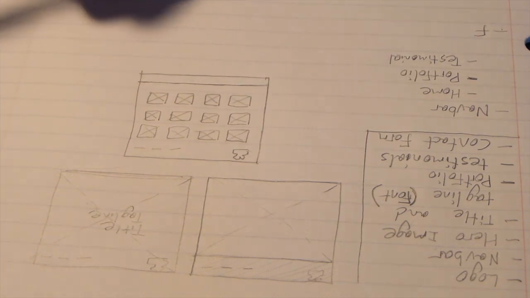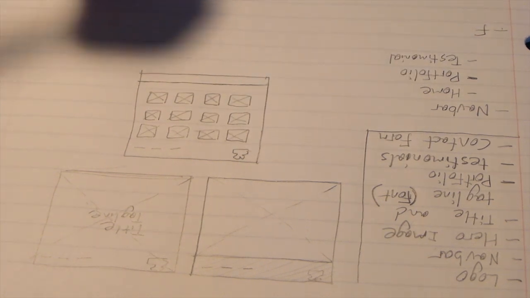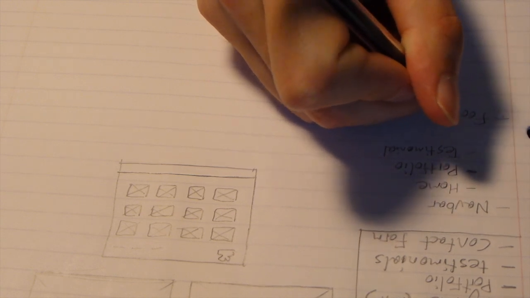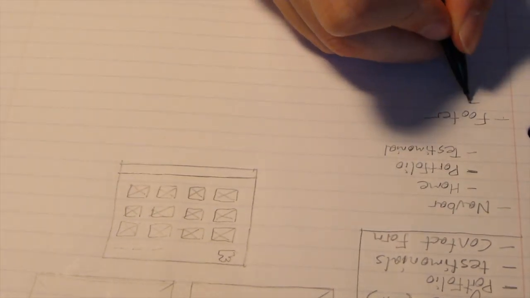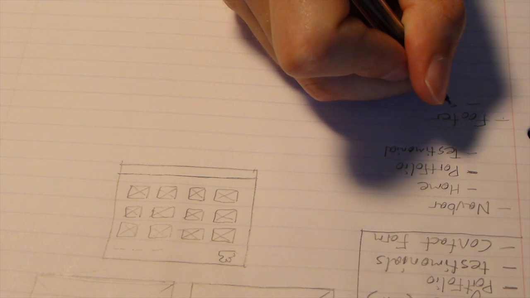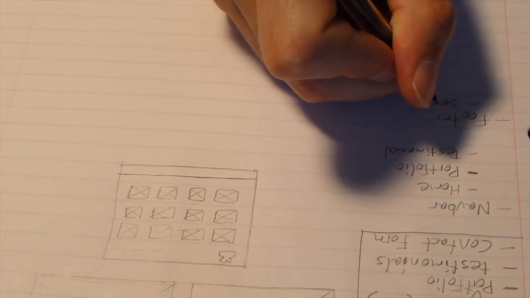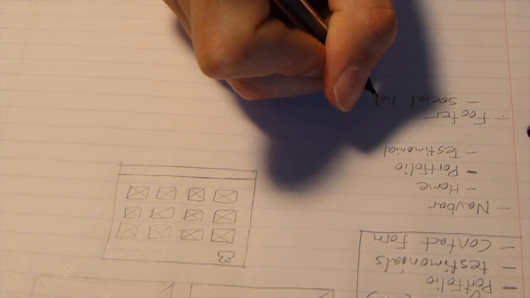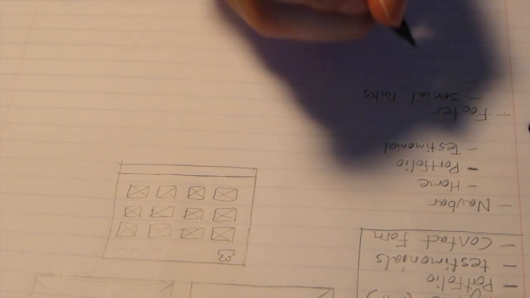Can you guys still see this? What if I move it up? Okay, cool. So we'll have footer right here, and then in the footer we'll have social links, and the contact form.